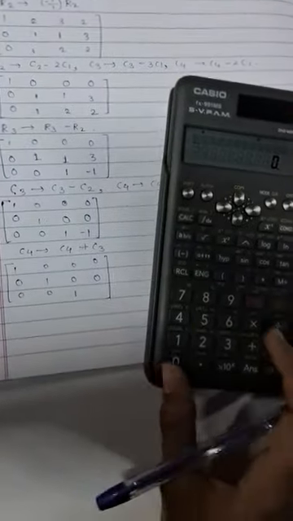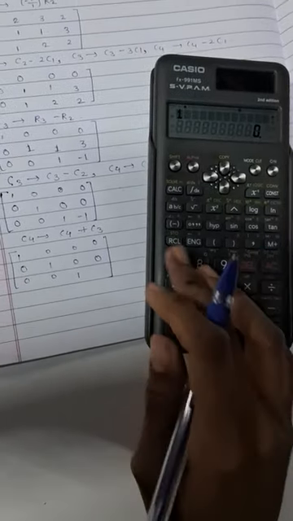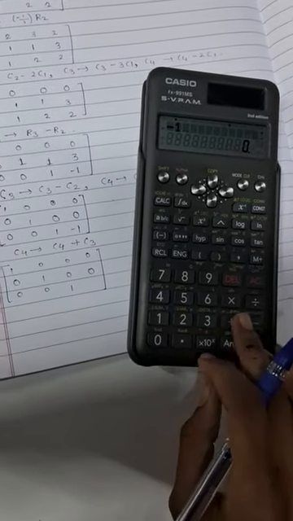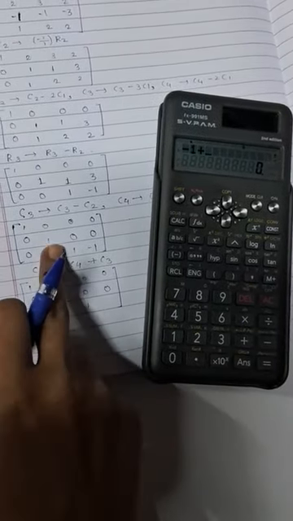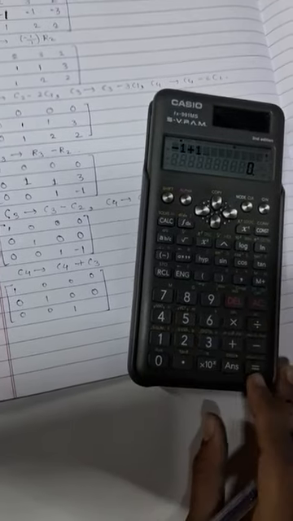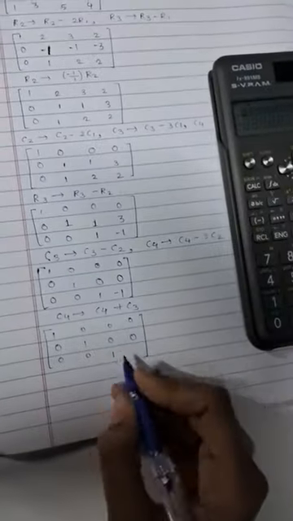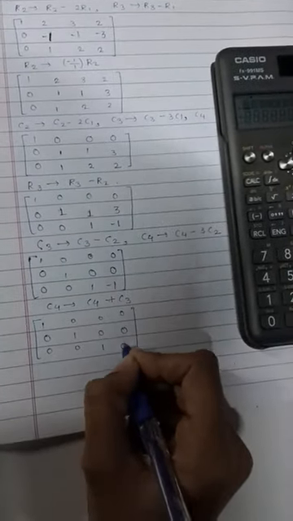So first is, what is C4? C4 is 1. Then C4 is minus of 1. Then this is plus of, what is C3? 1. So minus of 1 plus of 1 is obviously 0. Then we have found this as 0. So this is the entire matrix.